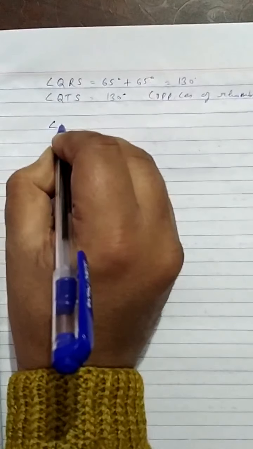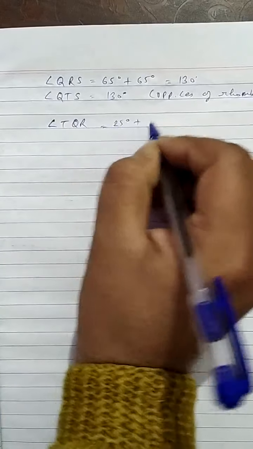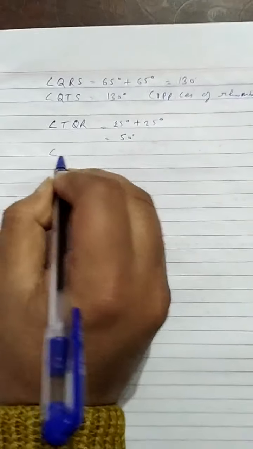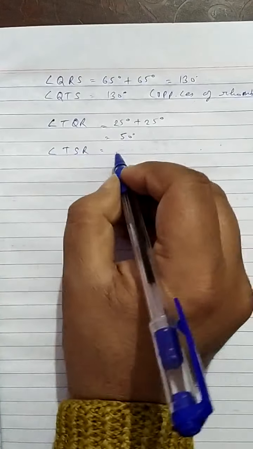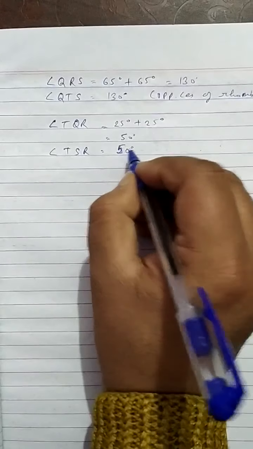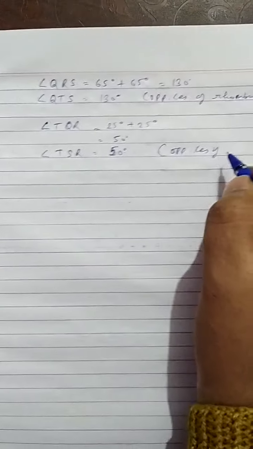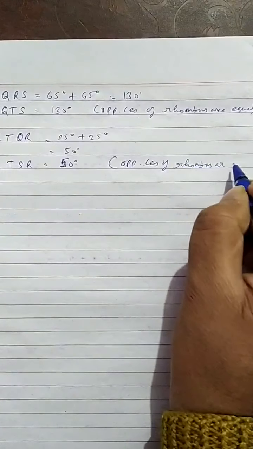Next, angle TQR equals 25 degrees plus 25 degrees, that is 50 degrees. So angle TSR will also be 50 degrees. Right here, opposite angles of a rhombus are equal.